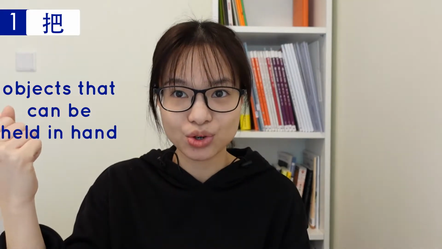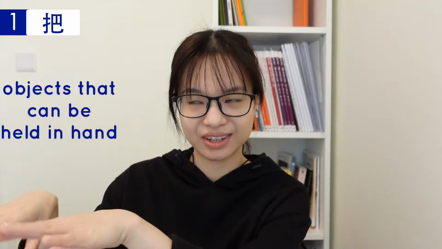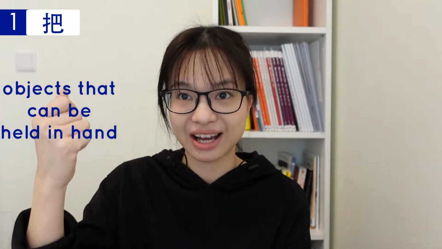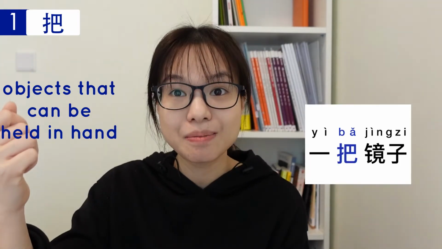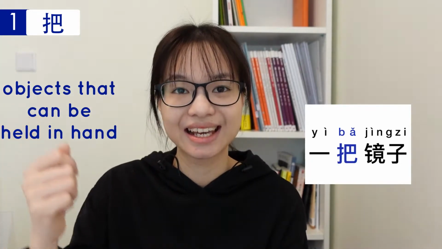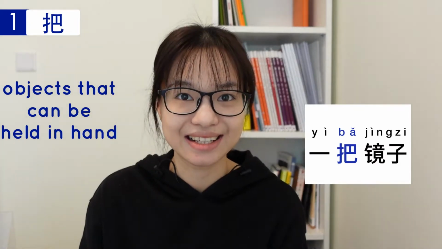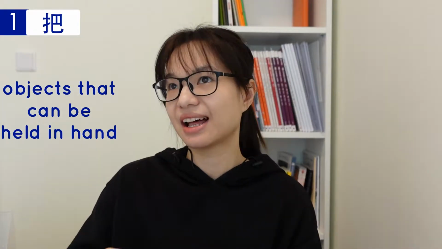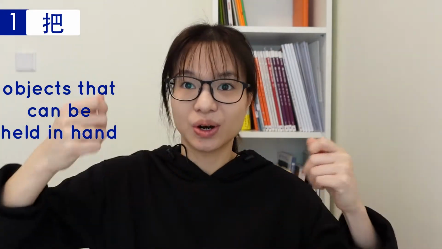And here I'm not talking about a mirror on the wall. I'm just talking about a small mirror that you hold in your hand. So 一把镜子. Or a little bit bigger object like a violin. You hold it in your hand, right?